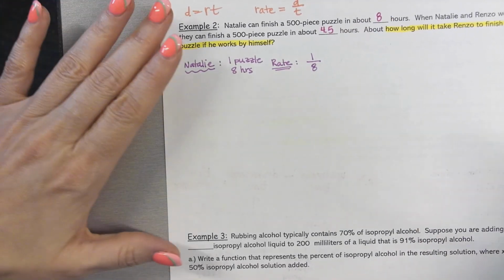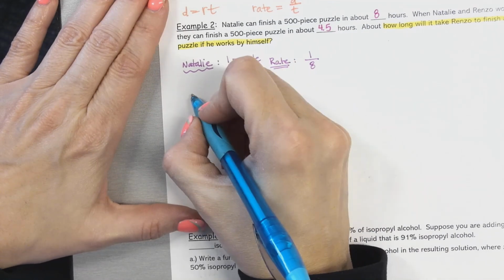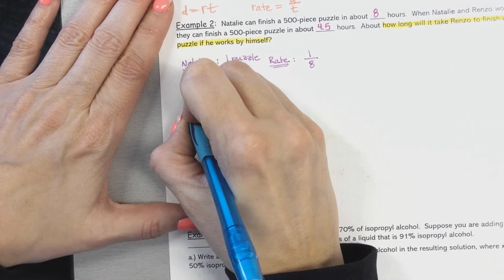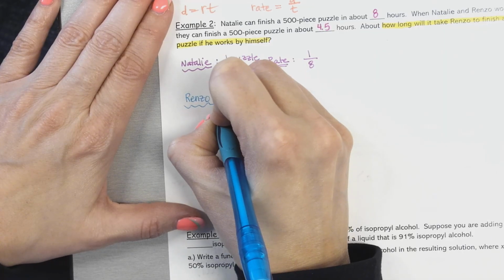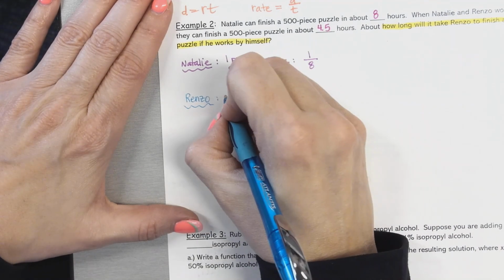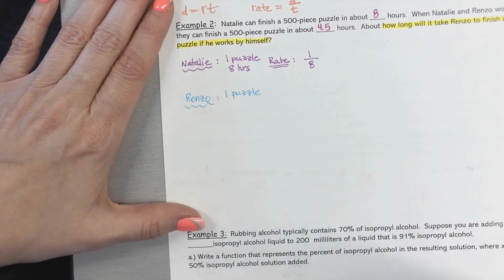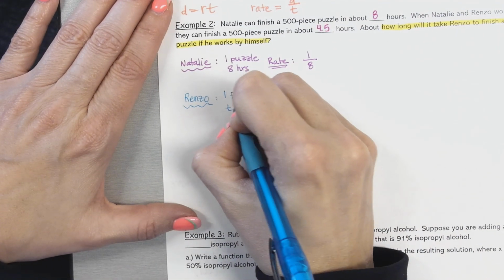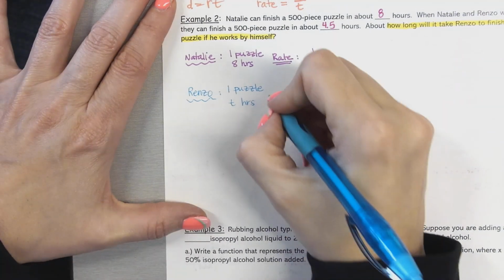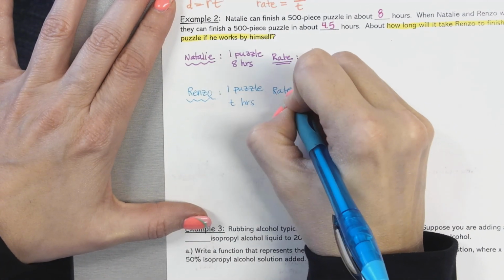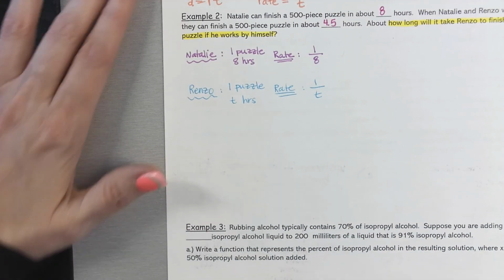So the 500 in terms of this problem is just referencing the puzzle. So it's just an adjective for the puzzle. It's not anything we have to calculate. Okay, now Renzo, we're trying to find out how long it will take him to do one puzzle. So one puzzle, we don't know how many hours. We're going to call that t for time. Okay, so his rate would be 1/t.